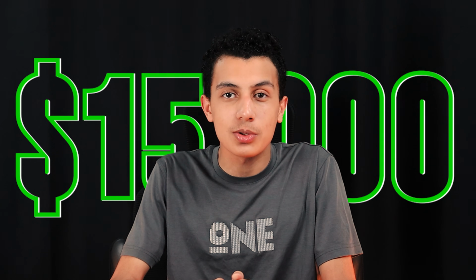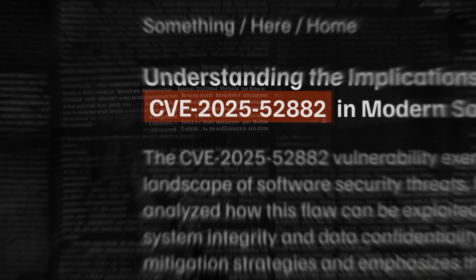A $15,000 bounty. The desktop app ran a little WebSocket server on localhost and it never checked who was connecting. So any website you visited could reach in and run commands. You would think people learned. 5 years later, the exact same bug showed up in Claude Code's editor extension, CVE-2025-52882, a WebSocket on localhost, no origin check, drive-by code execution on a developer's machine.